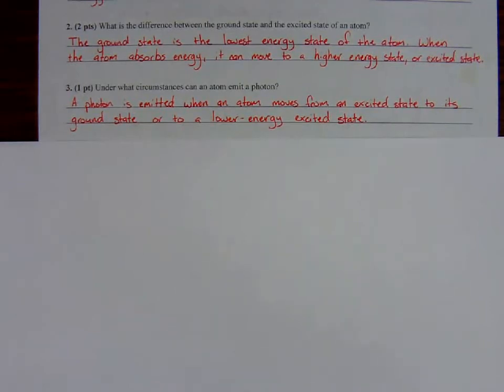Under what circumstances can an atom emit a photon? Okay, so this is like releasing, right? This is the same base word from which we get emission. It's a word that your textbook will use and I use in the lecture. Under what circumstances can an atom emit a photon?